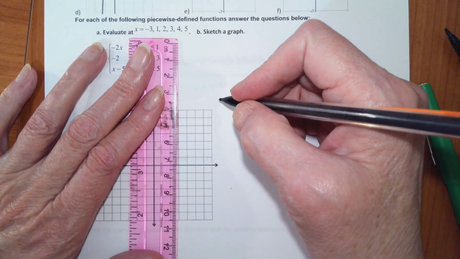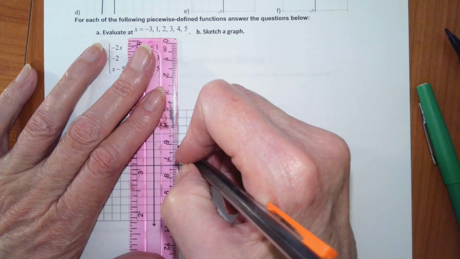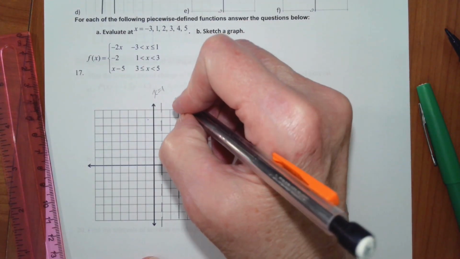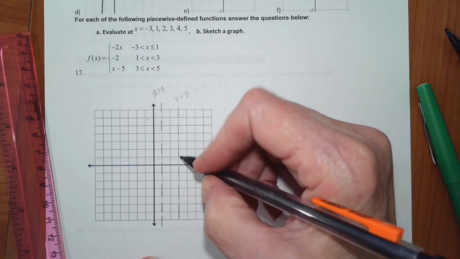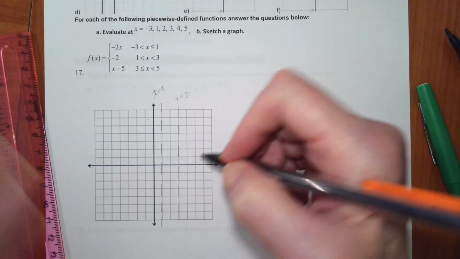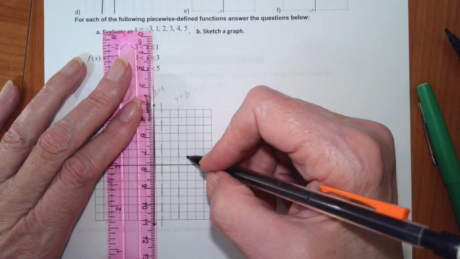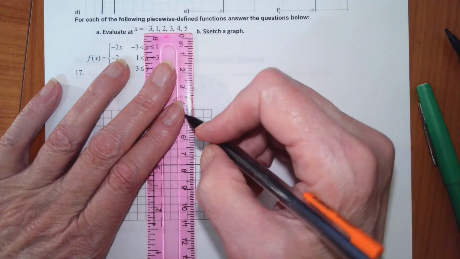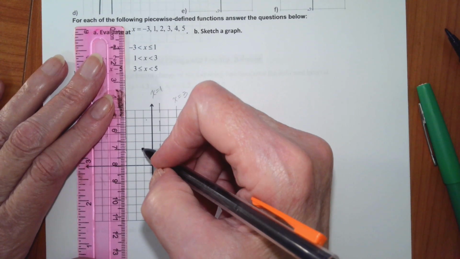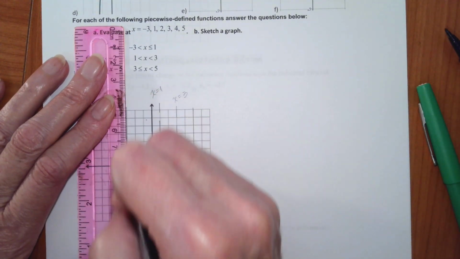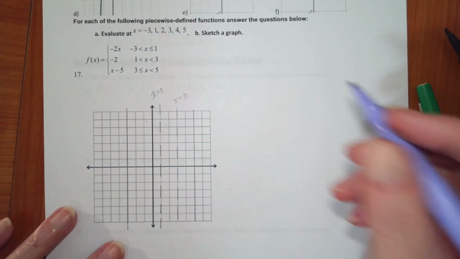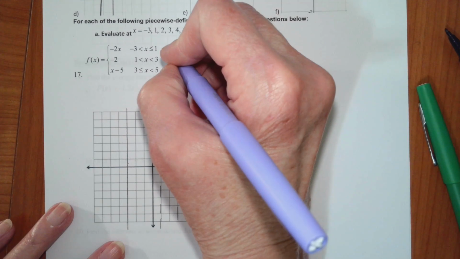I know I'm going to change at x equals 3, and then I'm going to end at x equals 5. I'm going to stop here, and I'm going to stop at negative 3. Now, I'm going to break these down into the different colors again. So I'll make this the purple function.